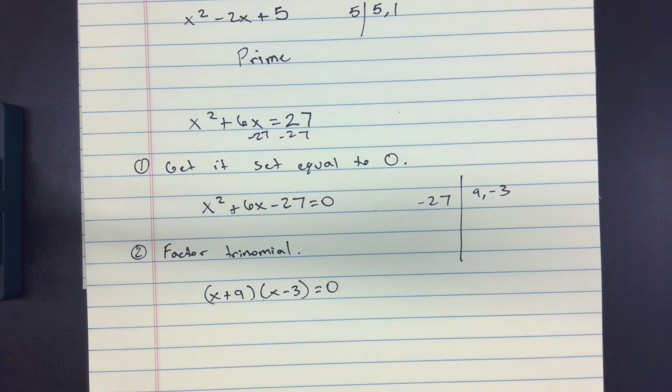Fine. Say that louder. Take it off your mask. I can't hear you. Y equals 0? No, you have to get it set equal to 0. Always. I can't hear you in your mask. Why haven't we been putting 0 on the end of the rest of them? Because the other ones you're just factoring.